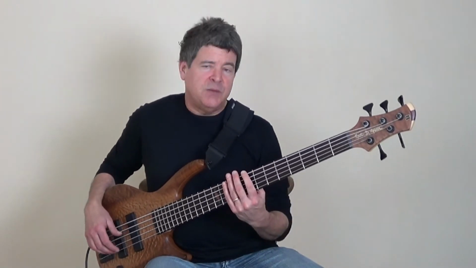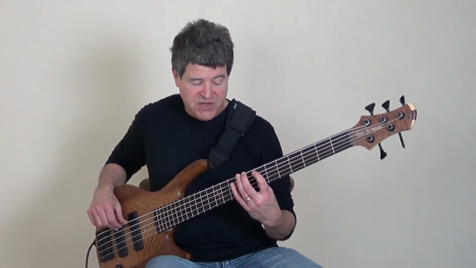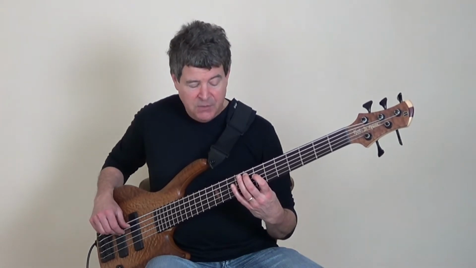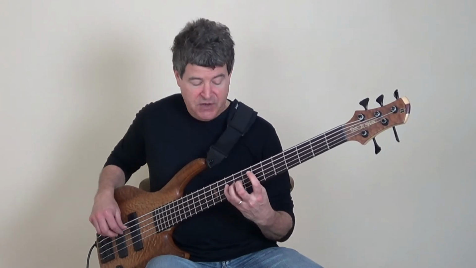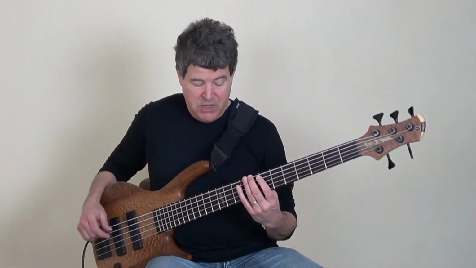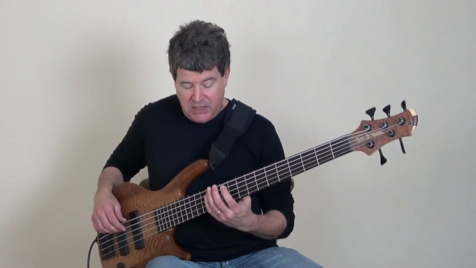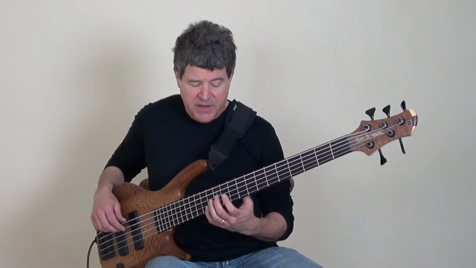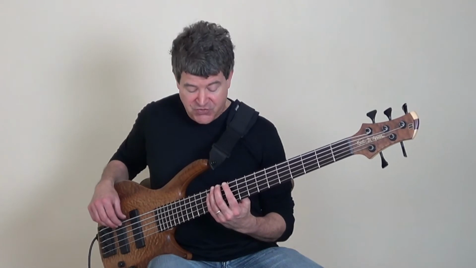Then we continue up sequentially, and I start from the fifth, and I'm going 5, 7, root, 3, 5, 7, root, 3, and then come back down. And then continually up the fretboard sequentially, I start on the 7. And this is what I'm talking about. Here's the way the form looks from the 7th in the major 7th forms.